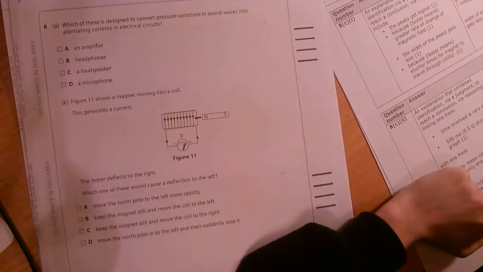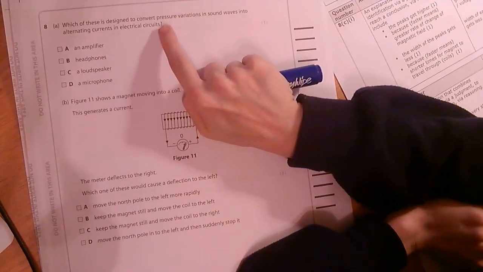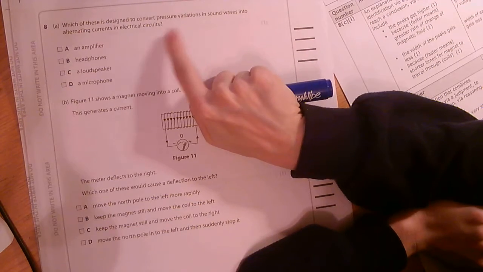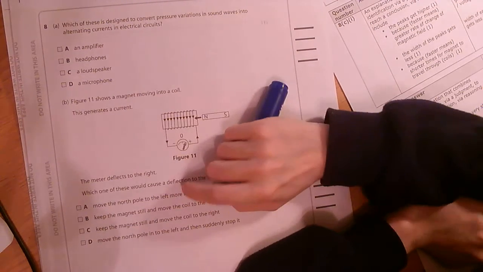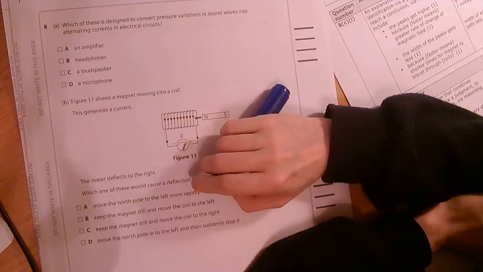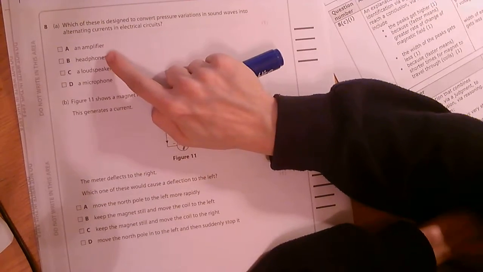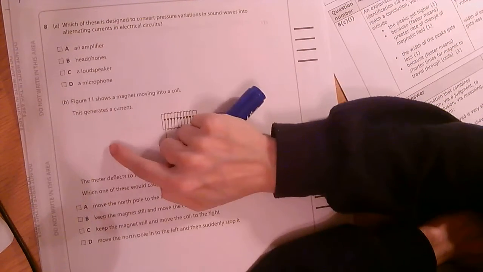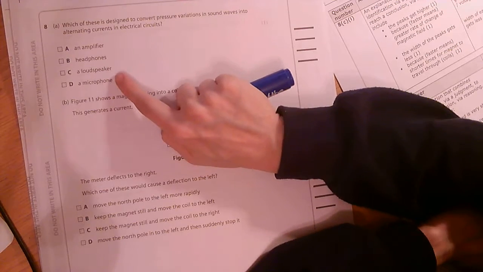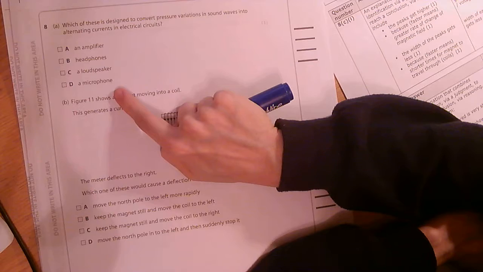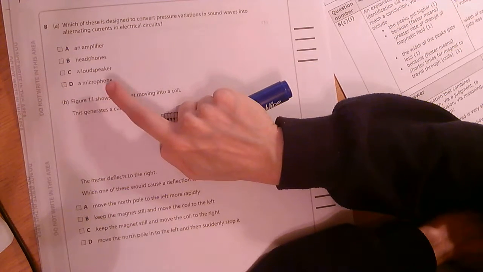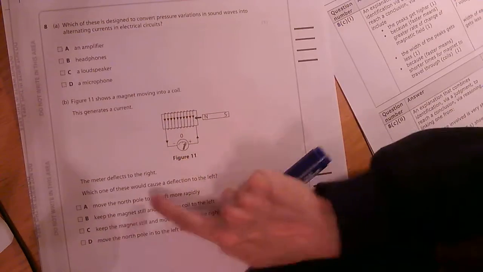Question 8 then. Which of these is going to convert pressure variations in sound waves into alternating currents? What's going to turn sound into electricity? Well, an amplifier does kind of the reverse. It uses electricity to produce sound. Same with headphones, same with loudspeakers. They're all using electricity to make sound. A microphone takes in sound and converts it into electricity, so it's going to be D, a microphone.